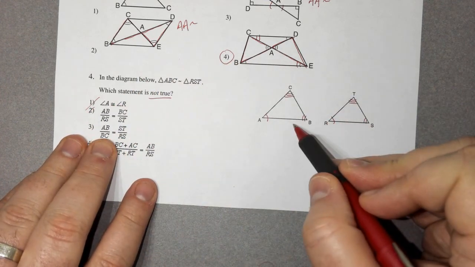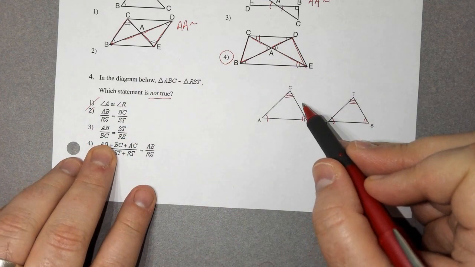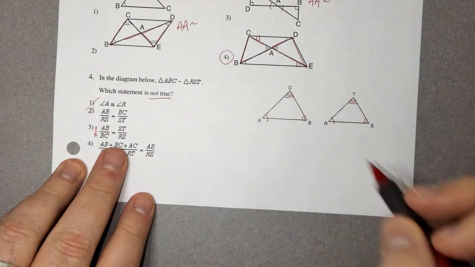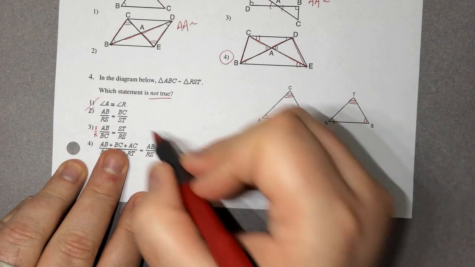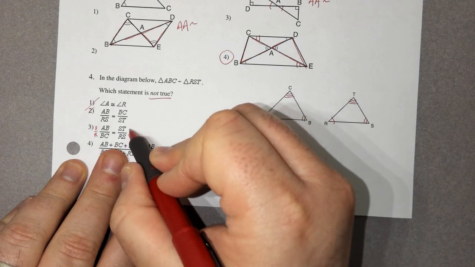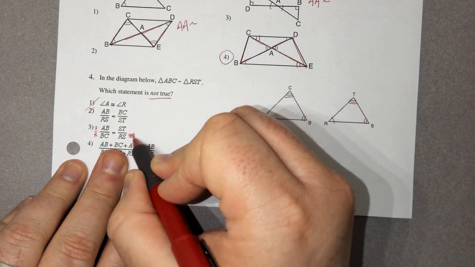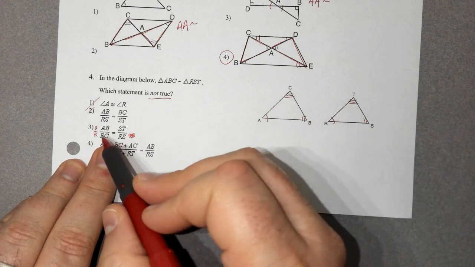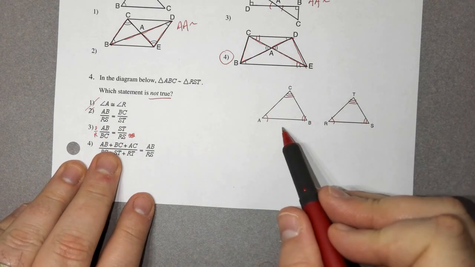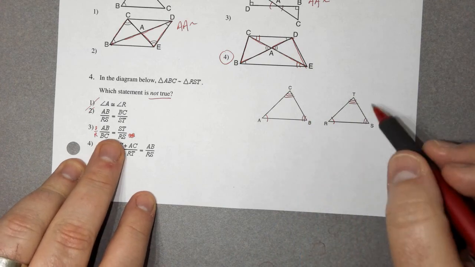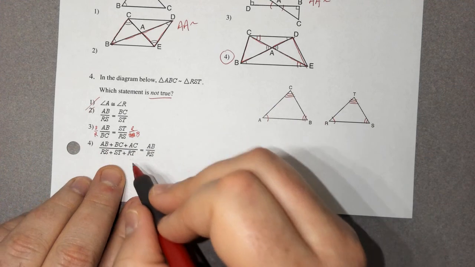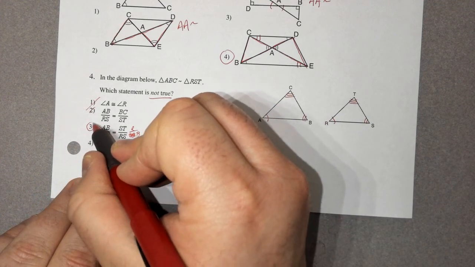What about AB over BC, right? So this is bottom to right, bottom over right. RS to ST, bottom over right. Oh, AB, right? Oh, look at this one. Bottom, right, over right. And this one is right over bottom. So that's not the same order. So this is actually not true. So this is one we would want to pick.